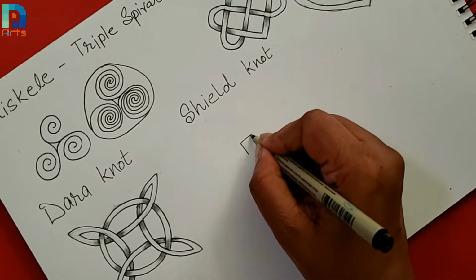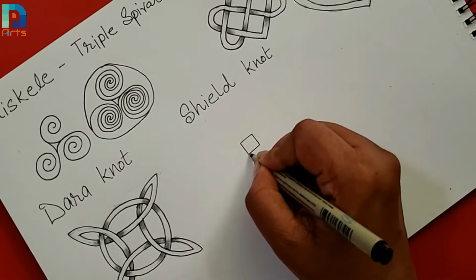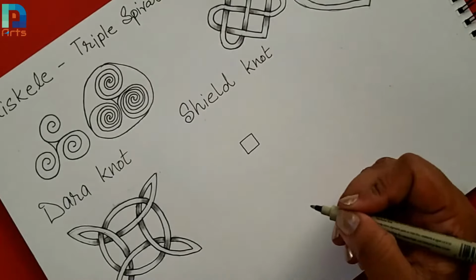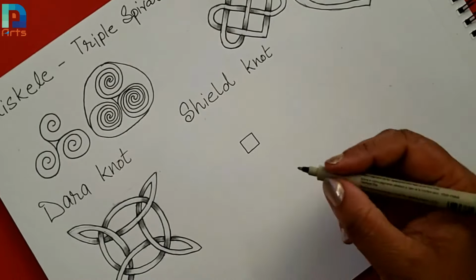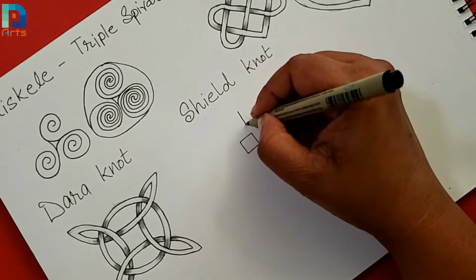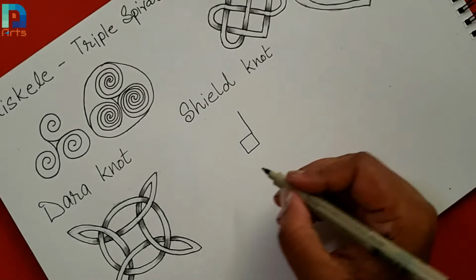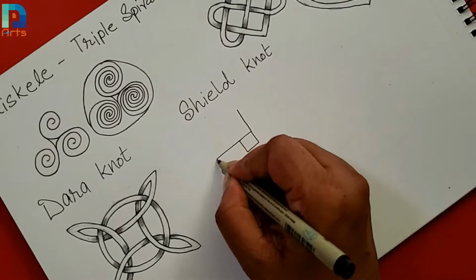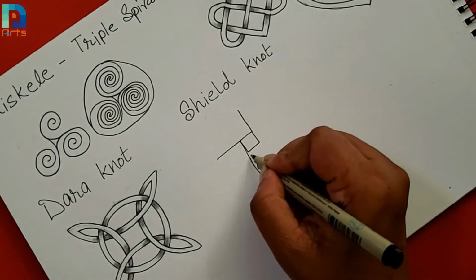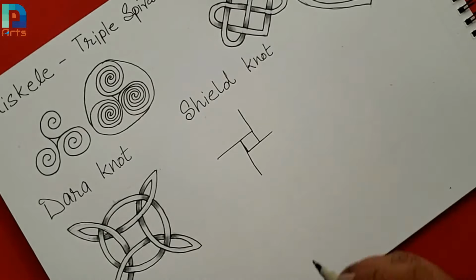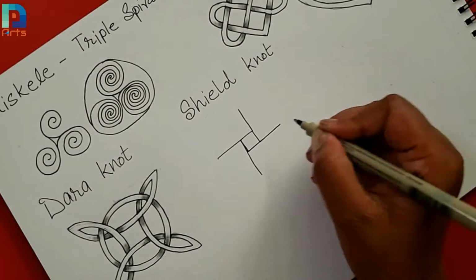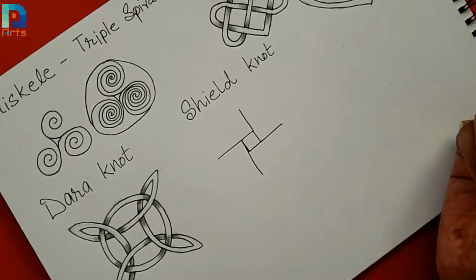We can draw it with the pencil first too. We start with a square in the center and then we extend a long line on all four corners. It is supposed to be straight and it went a little bit slanted on all four sides. That is the first step.